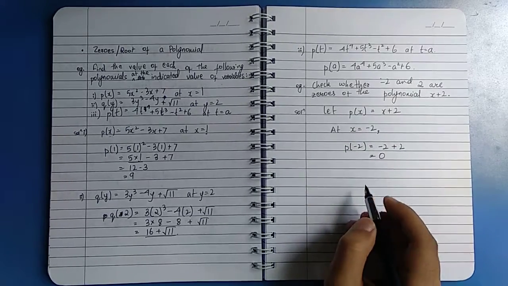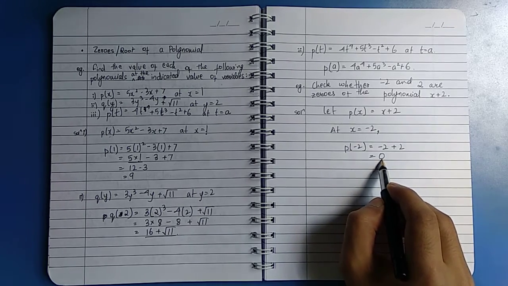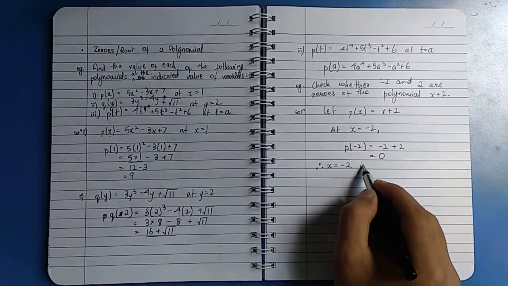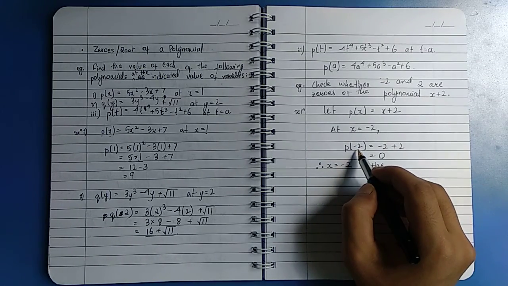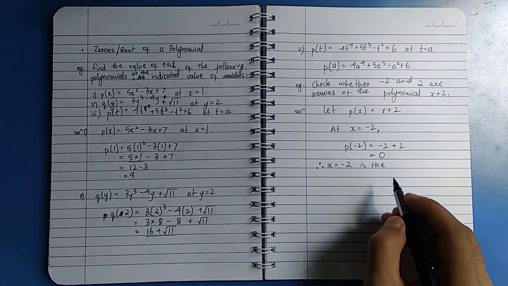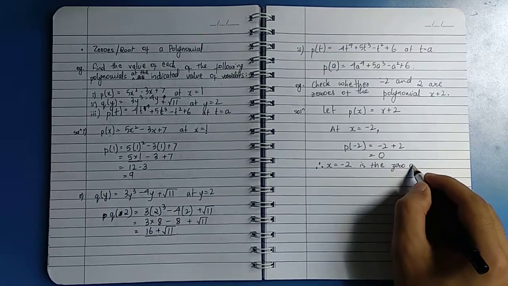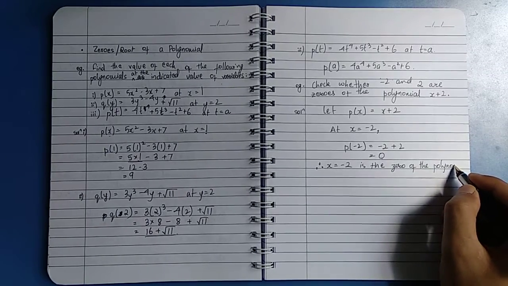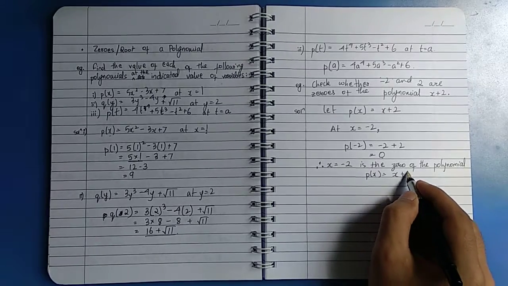This is 0. So after replacing a value, if you get the value as 0, this means that x equals -2 is the 0 of the polynomial. Whenever you get, at a particular value, the value as 0, this means that this is the 0 of the polynomial x plus 2. So therefore x equals -2 is the 0 of the polynomial p of x equals x plus 2.